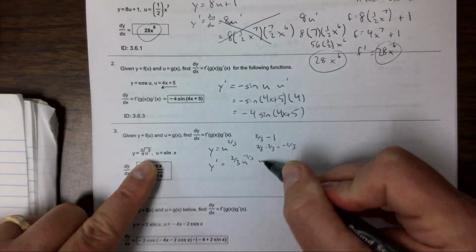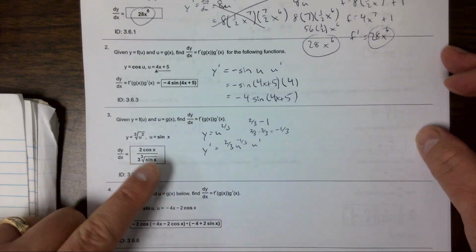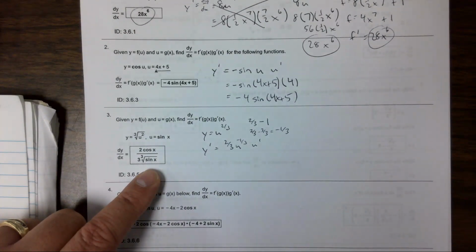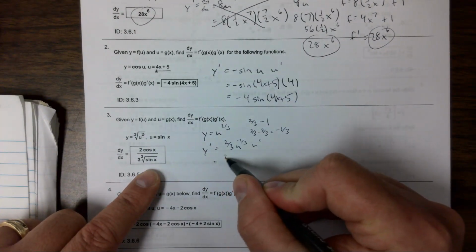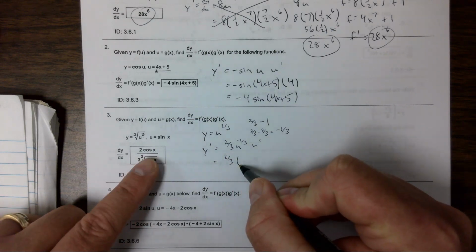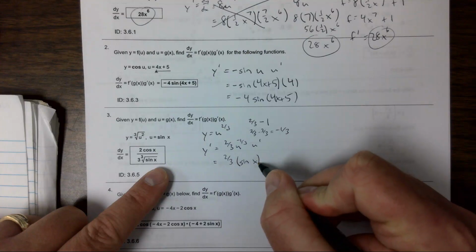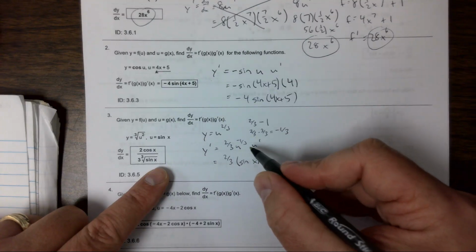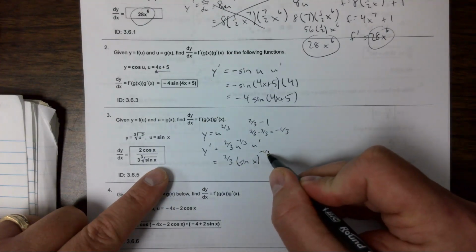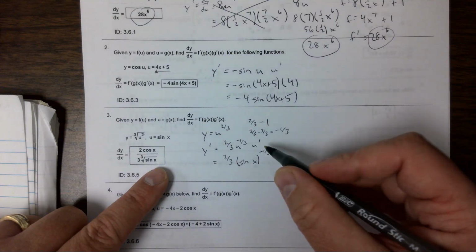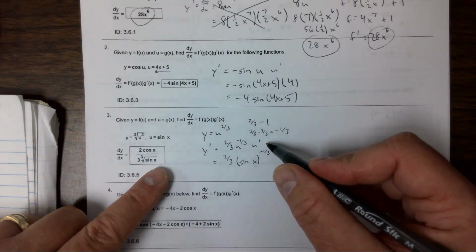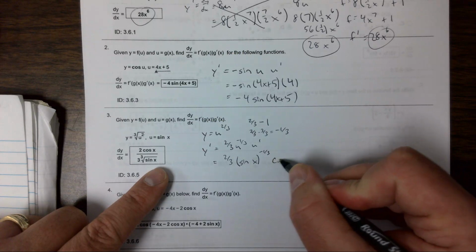And again, we need the derivative of u. Okay, so this would be 2/3. U is sine x. And we need that to the negative 1/3. And then multiply by the derivative of sine, which is cosine.